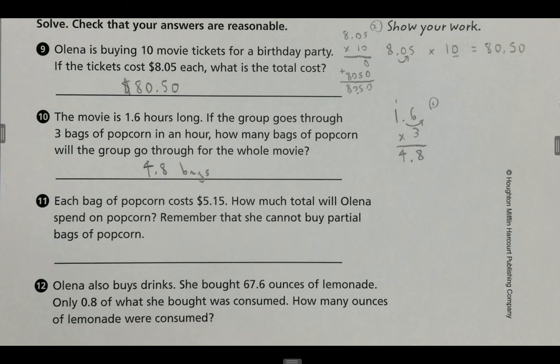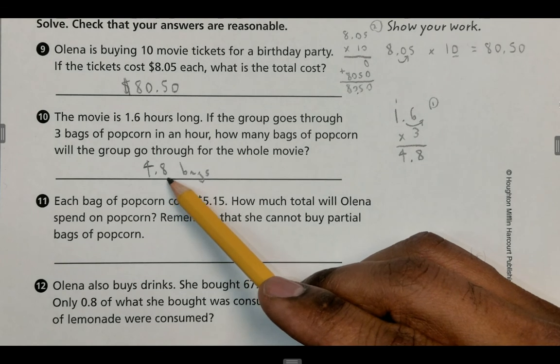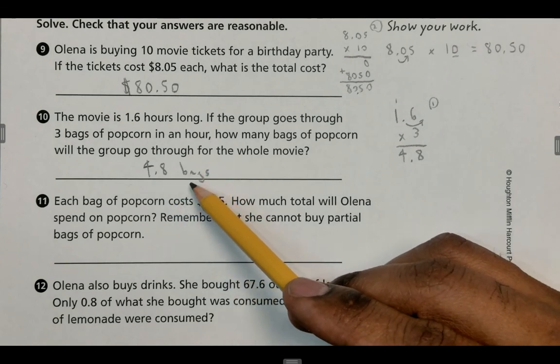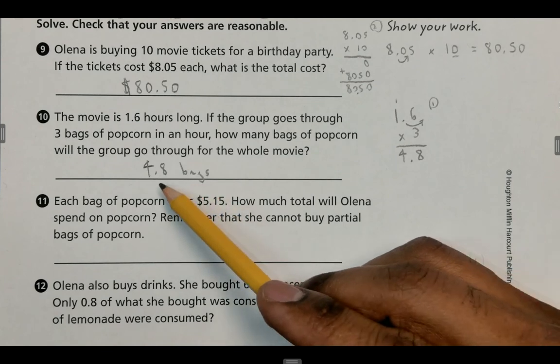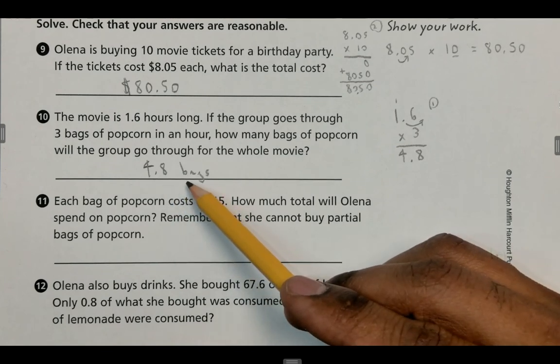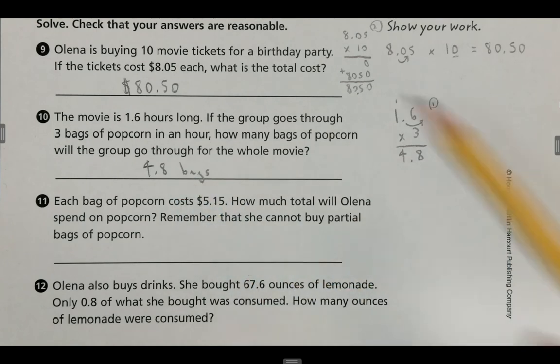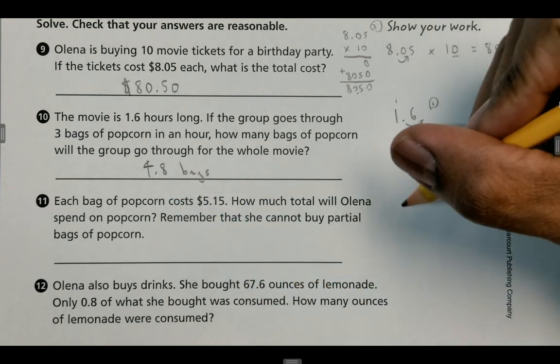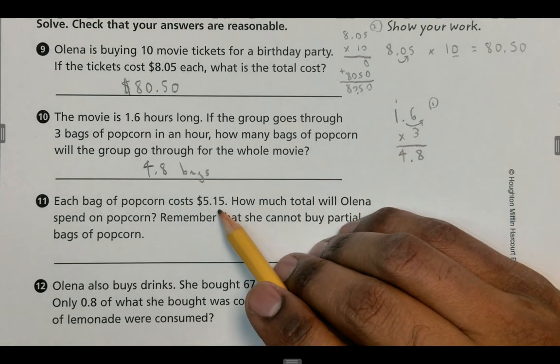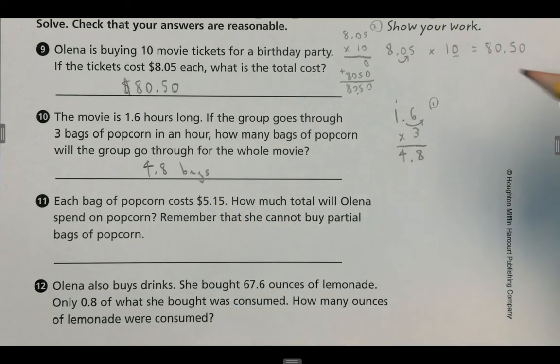So even though they are going through 4 8/10 bags, she can't go up to the concession stand and say, excuse me, sir, I'd like to buy 4 8/10 bags of popcorn. No. So how many is she going to have to buy? Knowing that there might be a little bit left over, she's going to have to round this. If you said round it up to 5, you're correct. So each bag costs $5.15. She's going to need 5 bags.